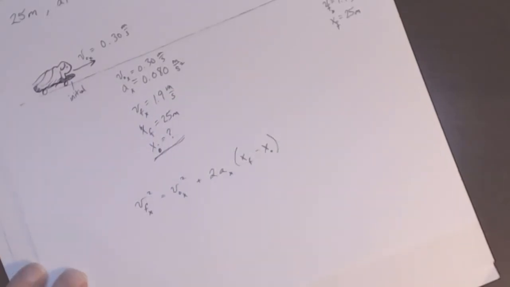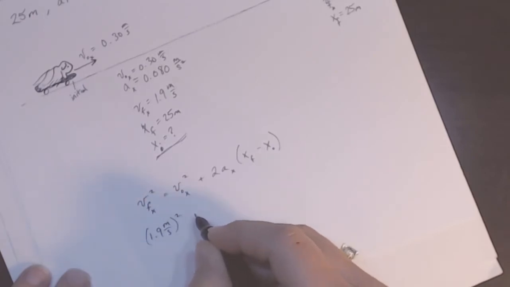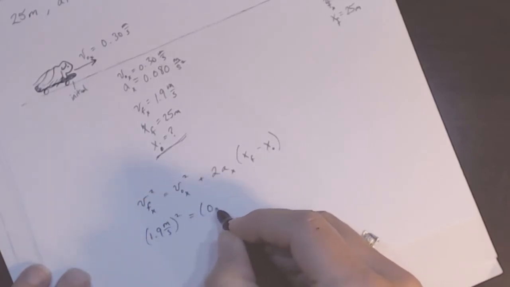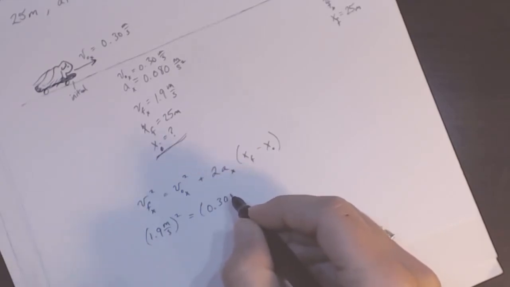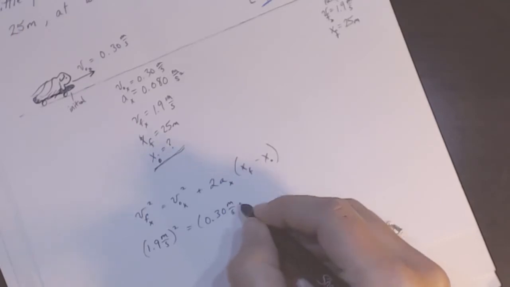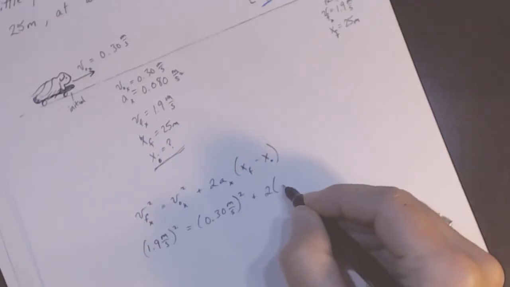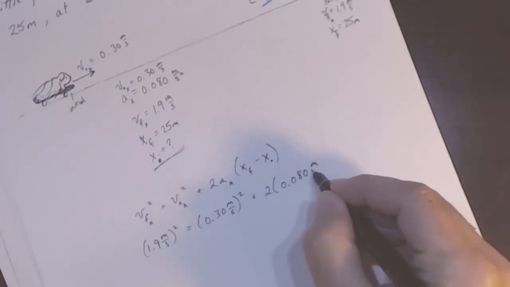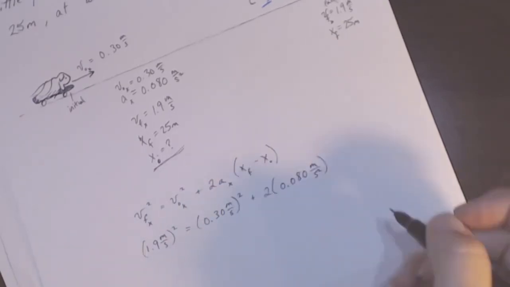So I'm going to then write that one down. And now I'm going to start filling in the numbers. 1.9 meters per second squared equals 0.30 meters per second, all of that squared, plus 2 times my acceleration, 0.080 meters per second, and that is the second alone is squared in the denominator.